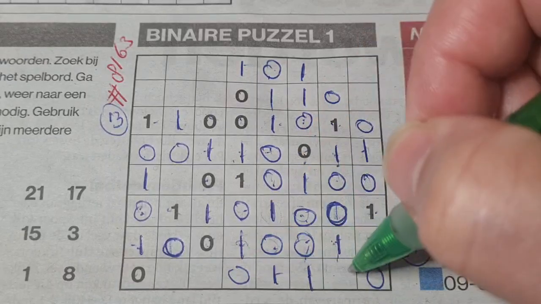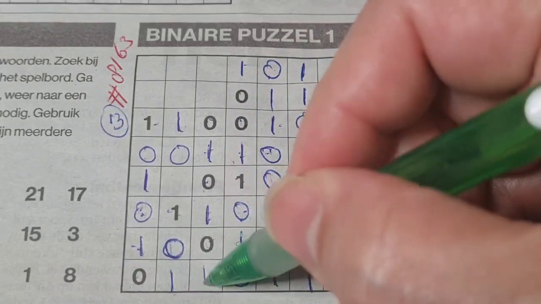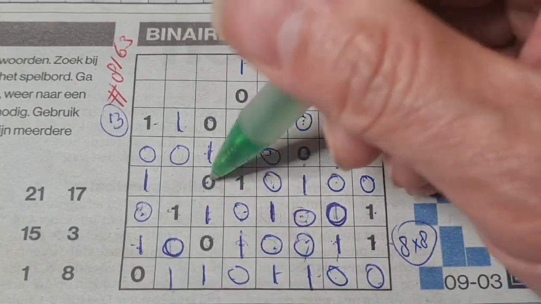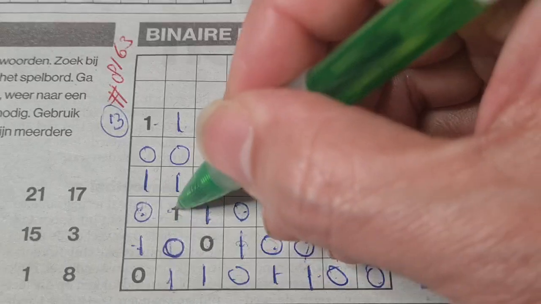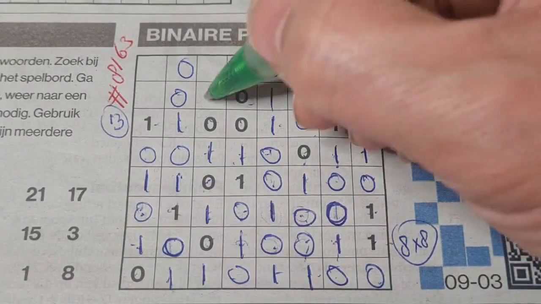Double 1, here no, there no. We have 4 0's here, so the rest are 1's. 4 0's here, so the rest are 1's. 4 1's here, so the rest are 0's. Between the 0's comes a 1.